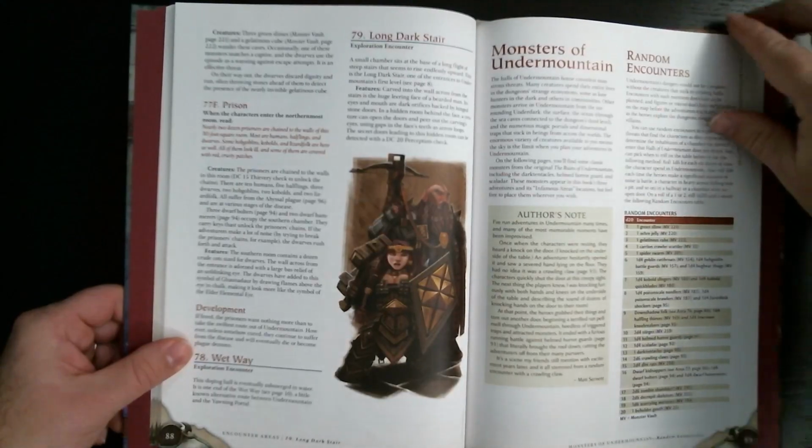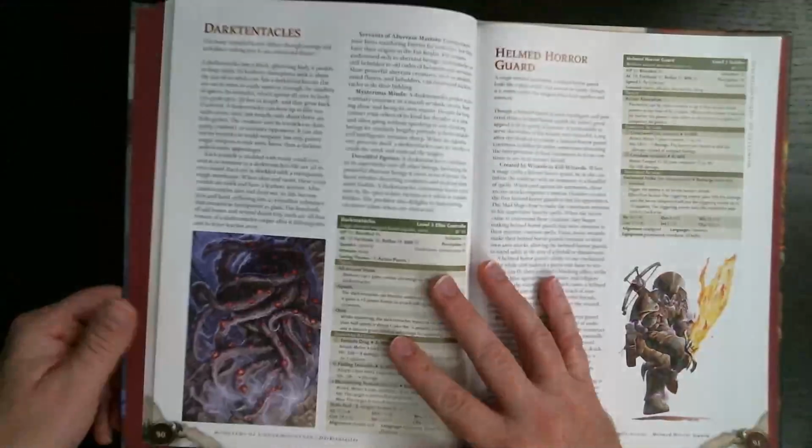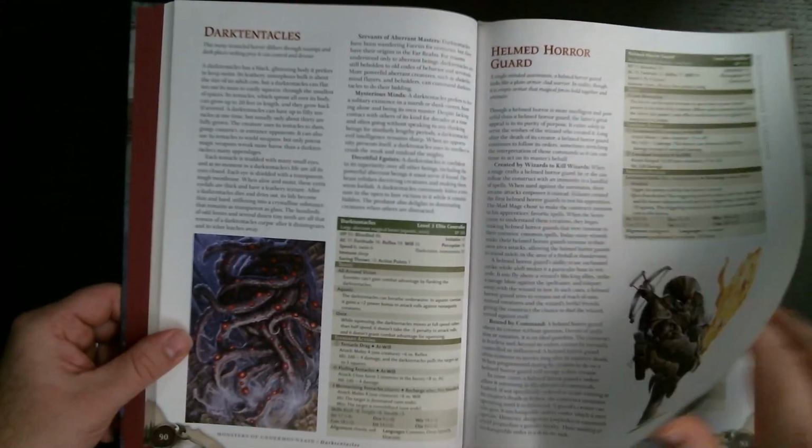And the very end of the book is a section on the monsters. It gives a few details on some of the specific monsters that you would encounter, as well as the stat blocks for some of the more generic creatures that you would run across.